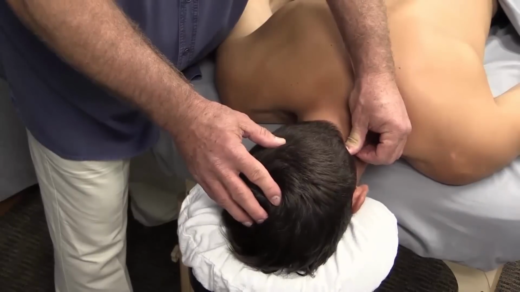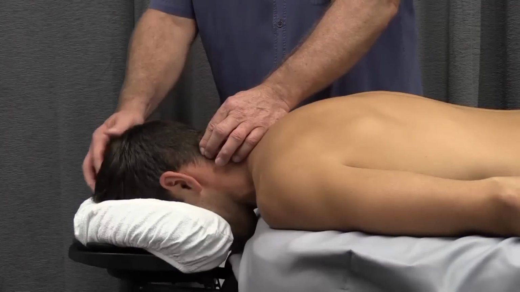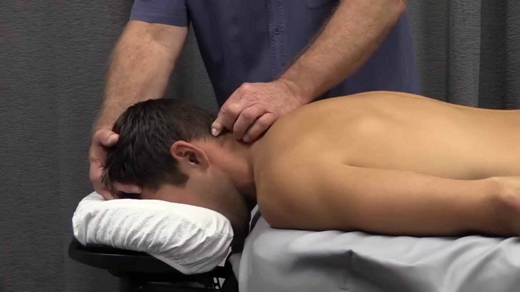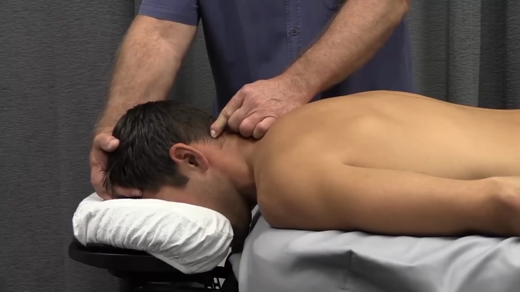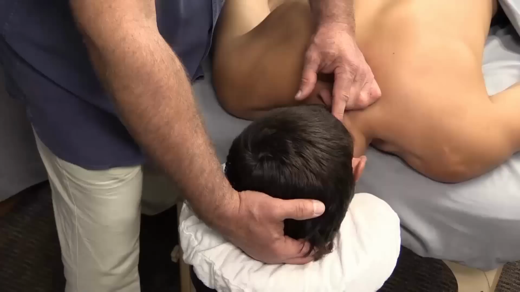1, 2, 3. 1. Right there? Yep. Now what we're going to do is take the head and we're going to extend it and rotate it to the same side. Did that turn it off? Yep. And we'll just maintain this position for 90 seconds. This may be easier done with the client supine, and I can demonstrate that as well. But for the purposes of showing where the points were, I wanted to have the client prone.